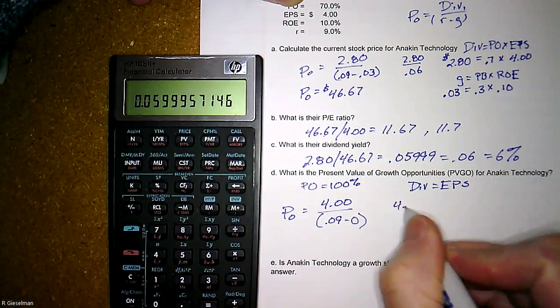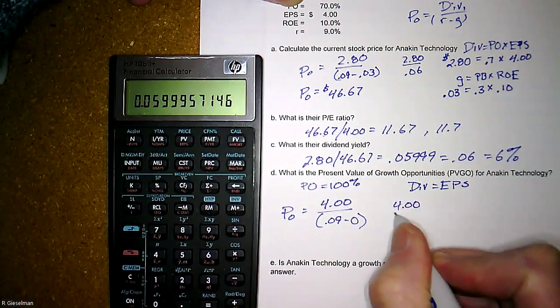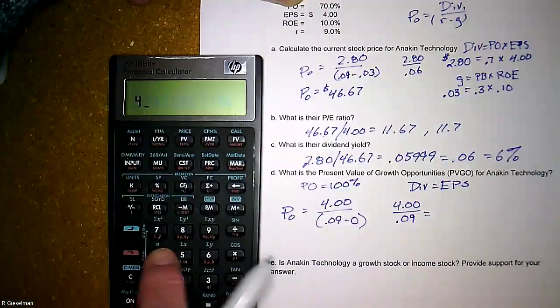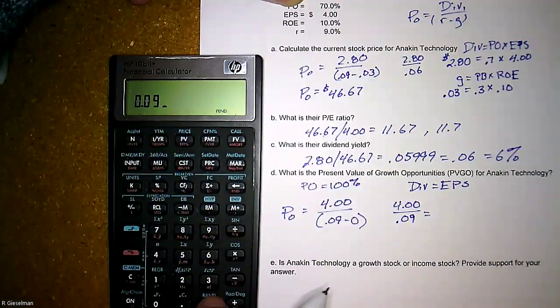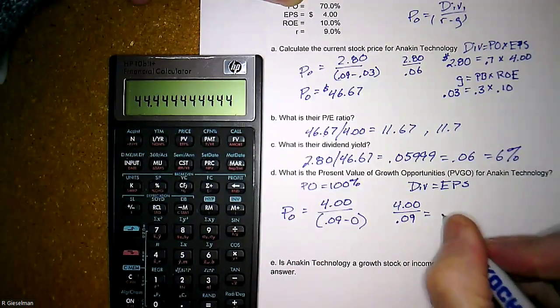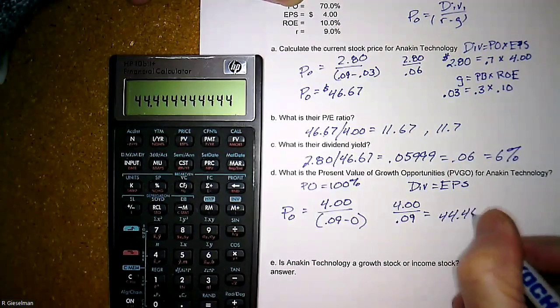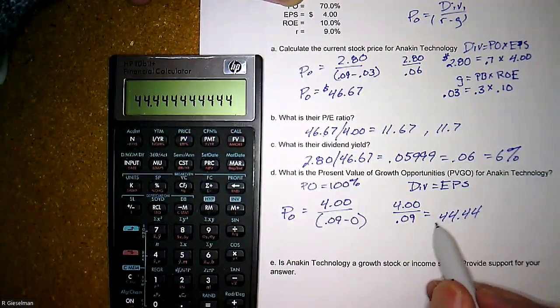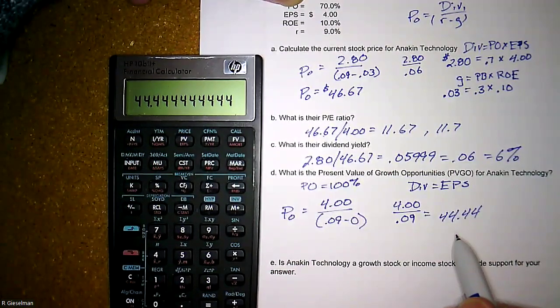So I simply end up with the earnings per share divided by the rate. $4 divided by 0.09 equals 44.44. That's what people would pay for the stock if it wasn't growing.